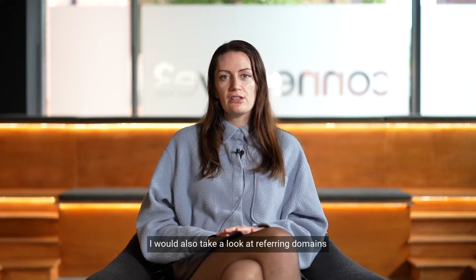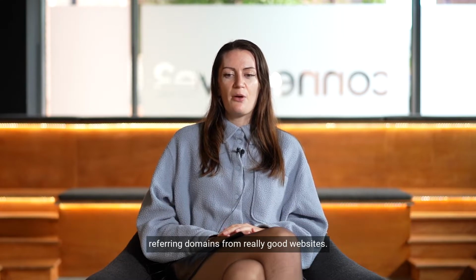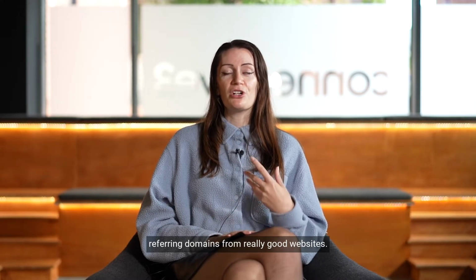I would also take a look at referring domains, because the worst thing that you could do is redirect a page that has 20 really good referring domains from really good websites.